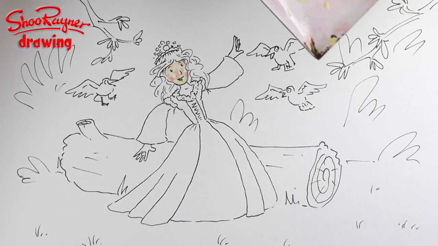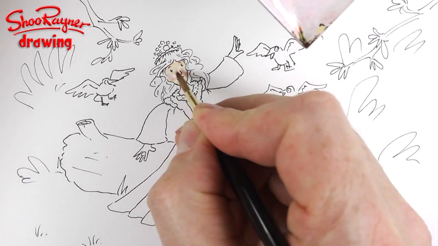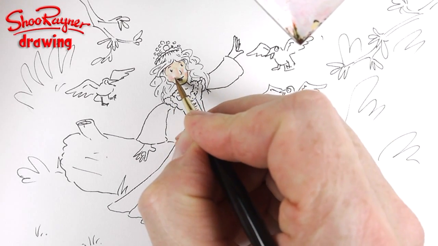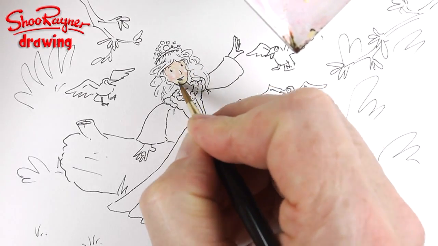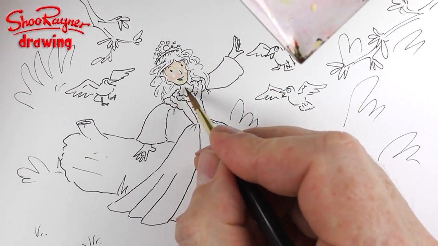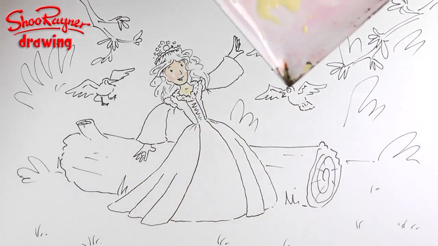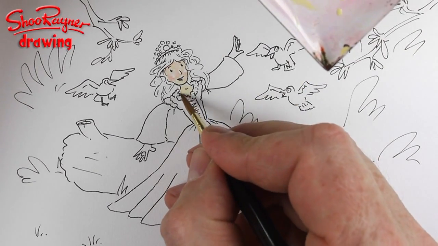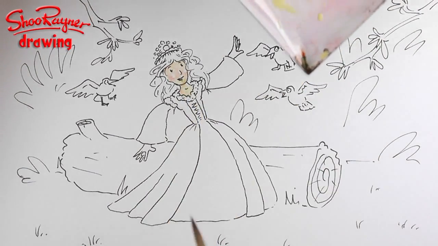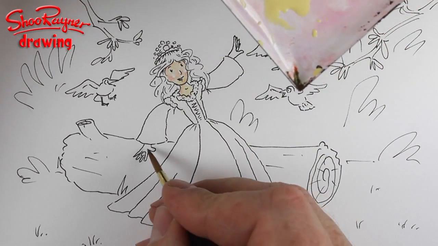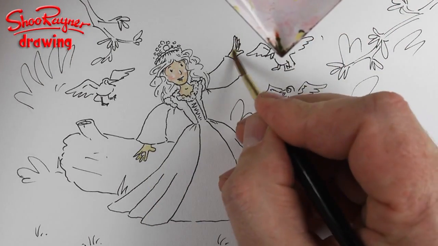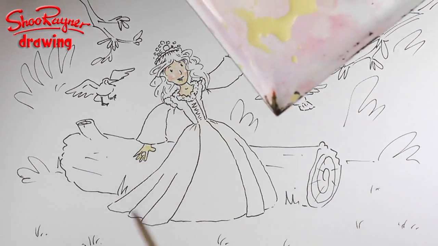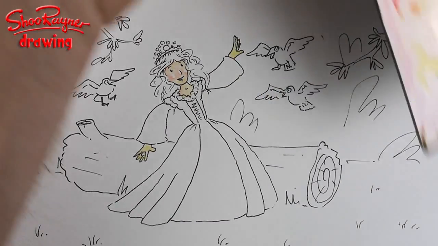That's probably a bit too pink, but by leaving that bit of white space, it means that you can have a bit of kind of a shine on the glowing cheeks, because I presume she's in love. So fairy tale princesses are right, good.